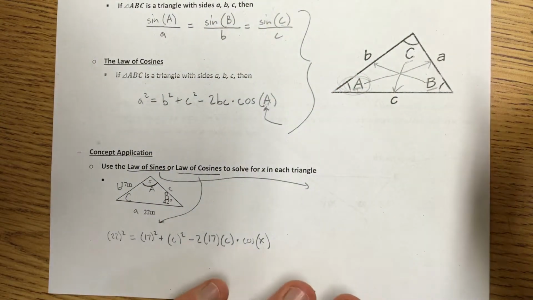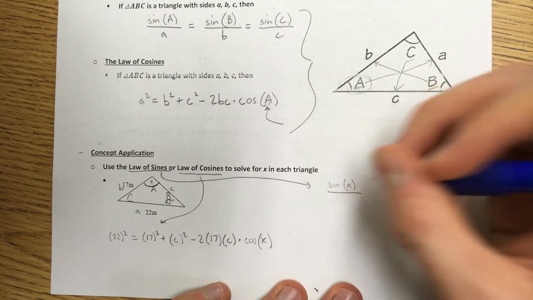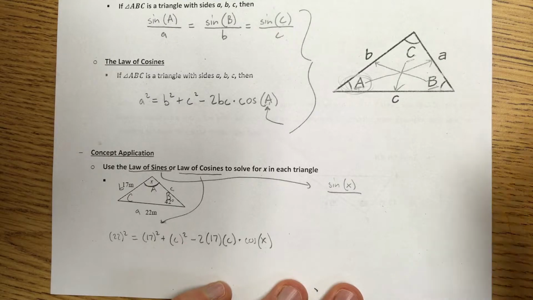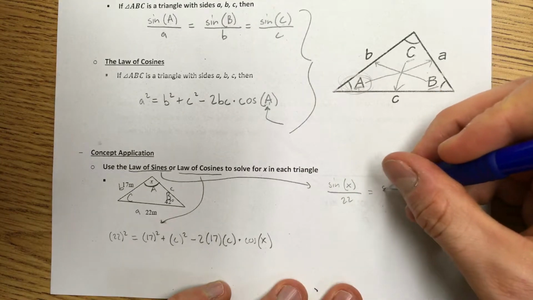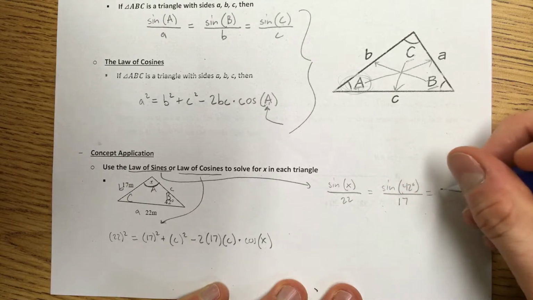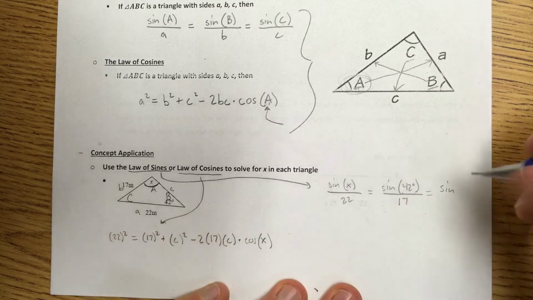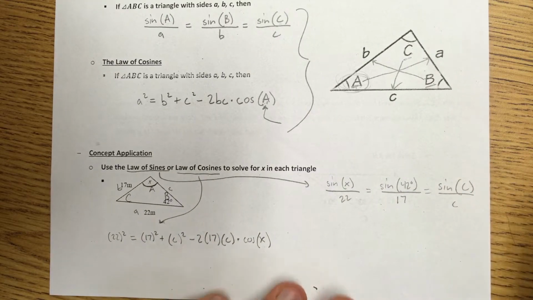Now, if we plug in law of sines, here we have sine of big A, or in other words, sine of x, because that's our big A in this problem, over 22. Little a is 22, equals sine of 42 degrees over little b, which is 17. Big C, we don't know what that is, so we'll keep that as big C. And we don't know what little c is either, so we'll keep that as little c. Now, what we talked about in class is here we need an equation where we have only one unknown, and if we have that, then we can solve.